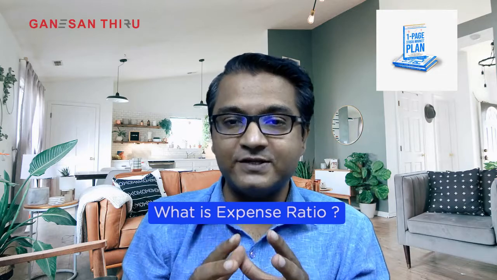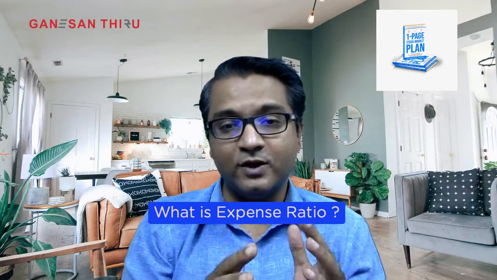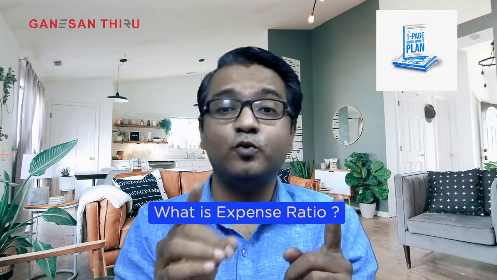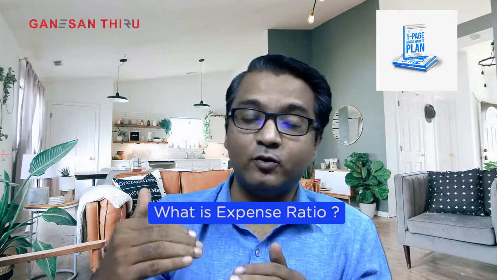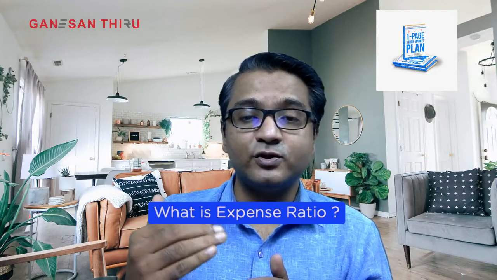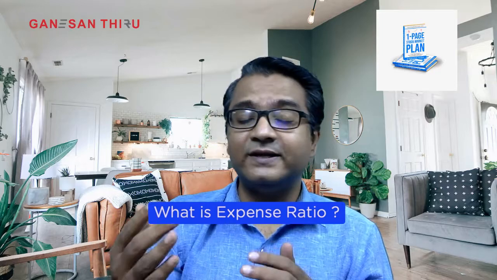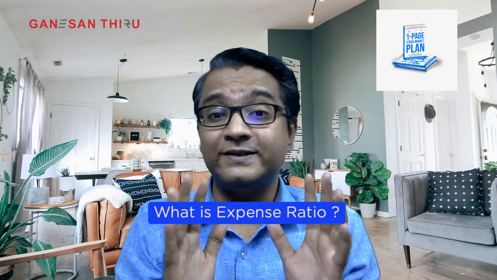If you check the fact sheet, you will know how it will grow. Generally, for all equity funds, when they are launching up to 500 crores, the expense ratio may be between 2.25 to 2.5%. And as they go up to 1000 crores, 2000 crores, 4000 crores, after 10,000 crores, it comes down to around 1.5%. And after 30,000, 40,000 crores, the expense ratio will be around 1.25 to 1.3%.